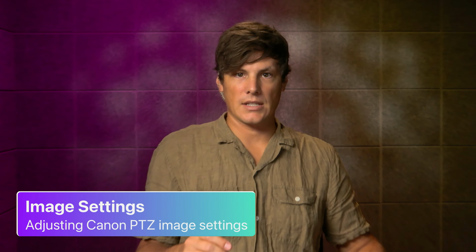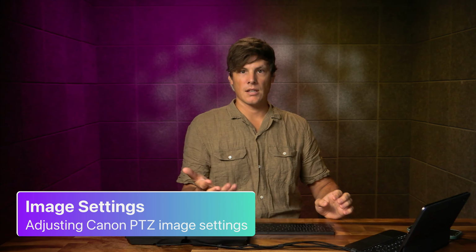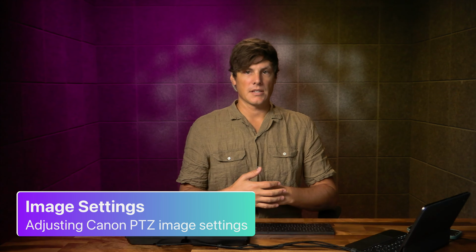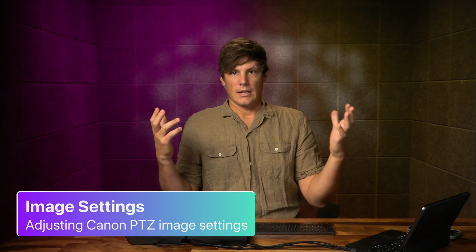Excellent. All right, let's jump on to the next section, which is about image settings and adjusting the Canon PTZ image settings. I'm going to explain the look I have here in the studio, how I've partly done the lighting, but also how, with the Canon PTZ, I've set it to get this look out of the box.